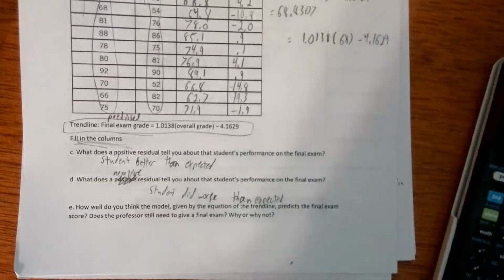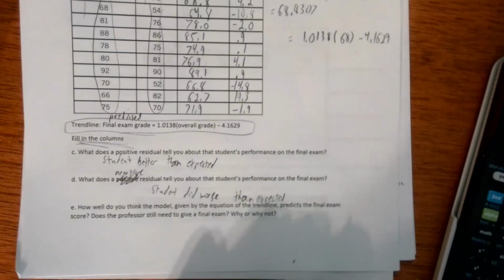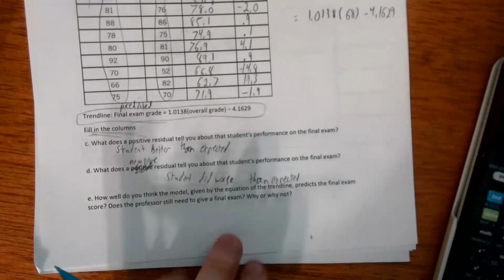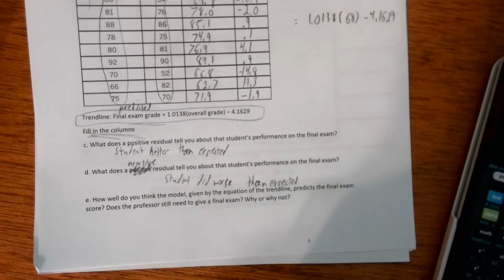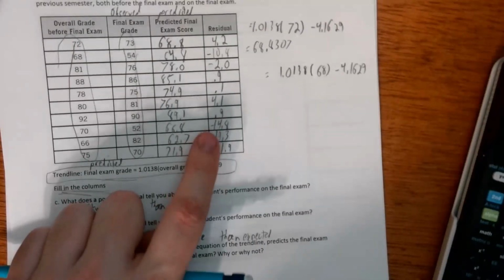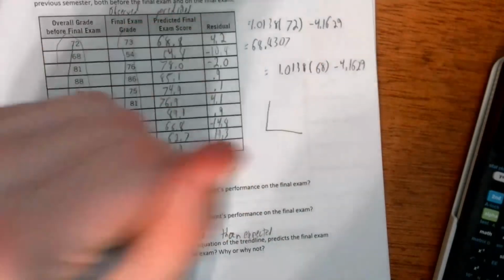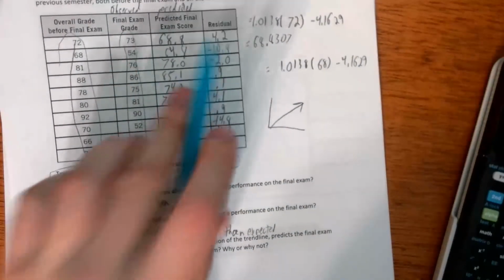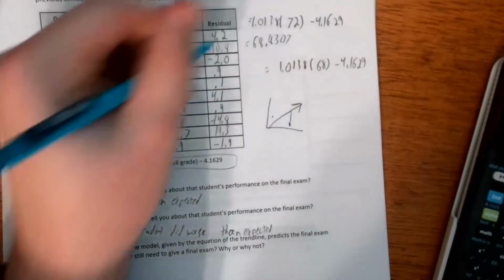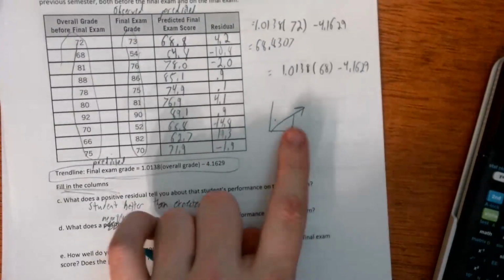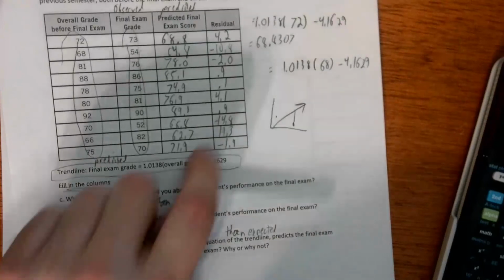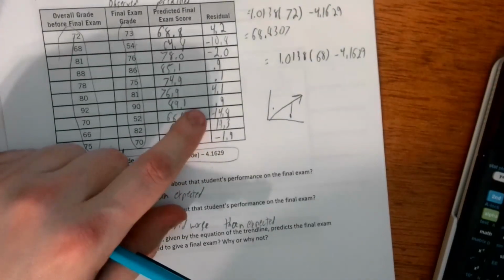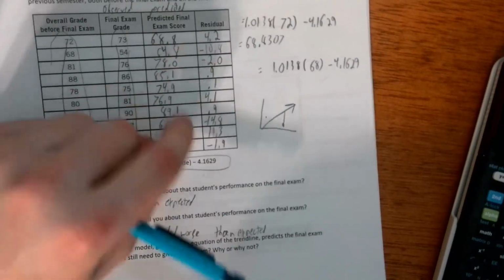Okay. And then finally it says, how well do you think the model given by the equation of the trend line predicts the final exam score? And then should the professor still need to give a final exam? Why or why not? Well, if I look at these residuals over here, so this is just the difference, right? So if I have this trend line, and maybe it's something kind of like this, if I was to guess, it looks like we have some people that are maybe 4 points above, some people that are 10 below, you know, there's quite a bit of difference between 10 and the expected residual. So I would say just because all these exam scores, they're almost like outliers, right? Like these two here, the ones over 10 with an absolute value of 10.